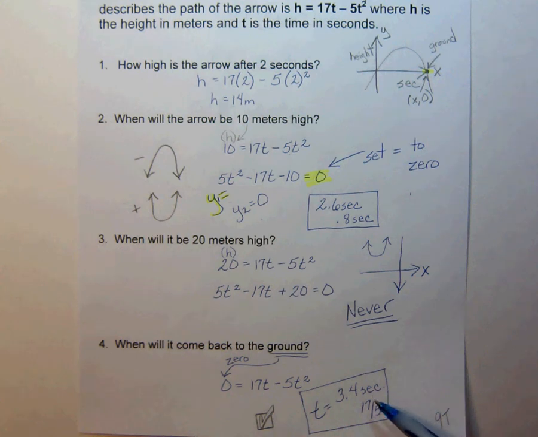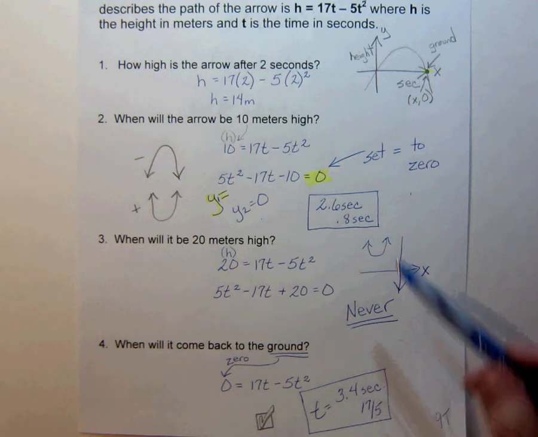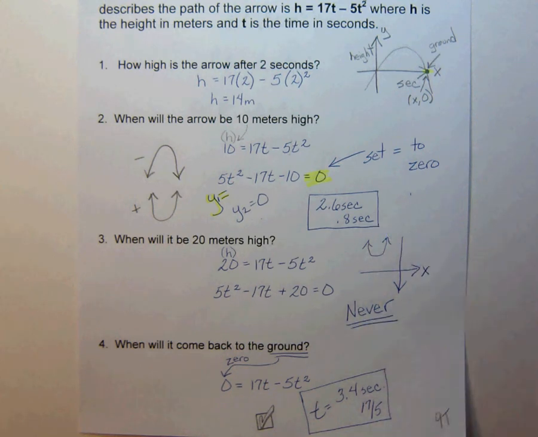And if you need more assistance with that, make sure you check these answers and how they were performed with your teacher. That concludes Unit 5-5.